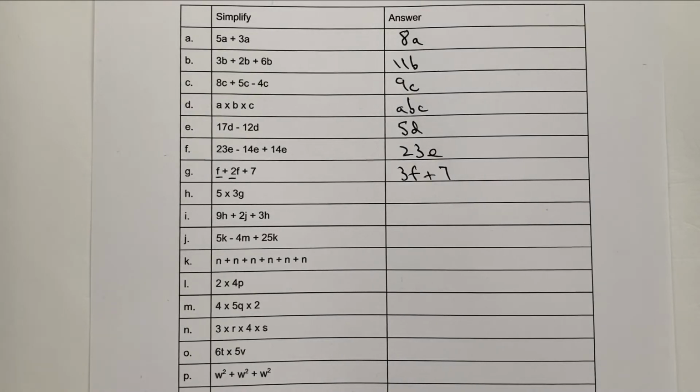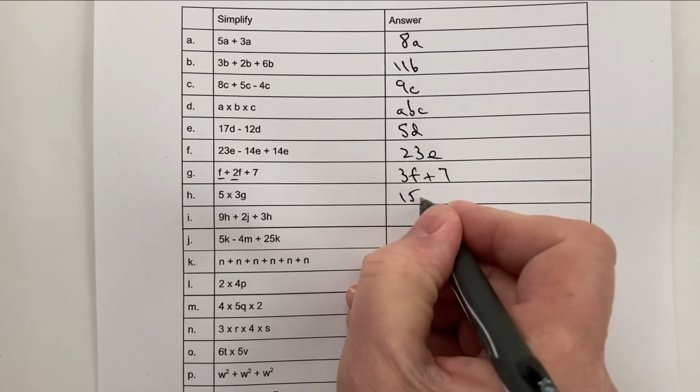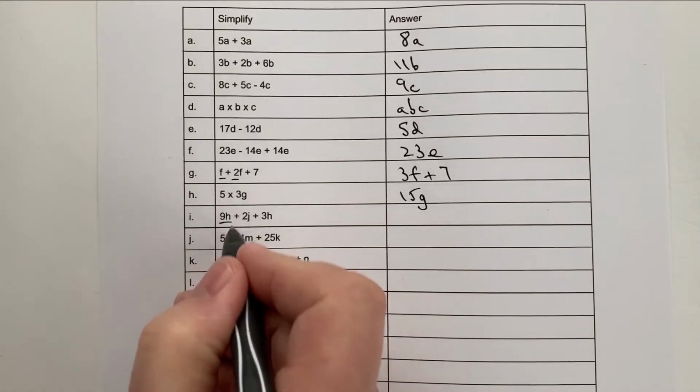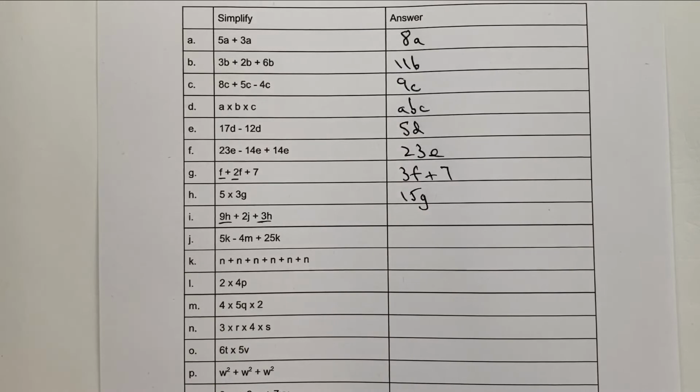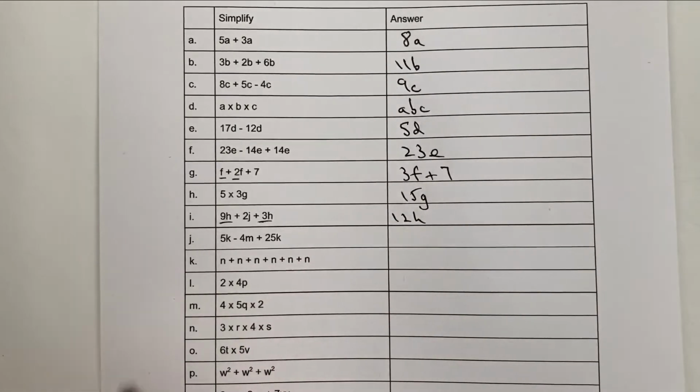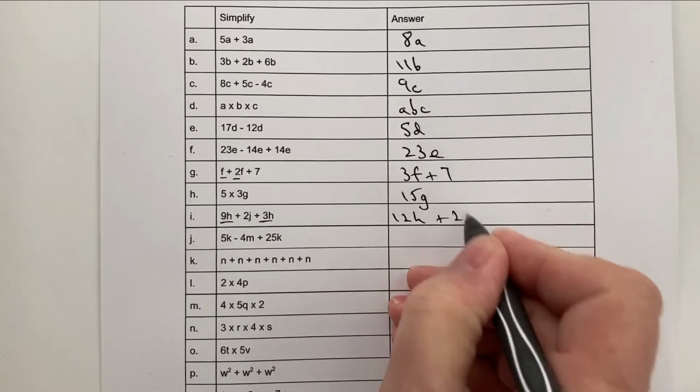Okay, next one, H, 5 times 3g. So it's like, I don't know, 5 times 3 grapefruits is going to give you 15 grapefruits. Okay, next one then. Again, we're going to gather like terms. So h and h go together. So 9h and 3h is going to give us 12h. And then we've got plus 2j on its own.